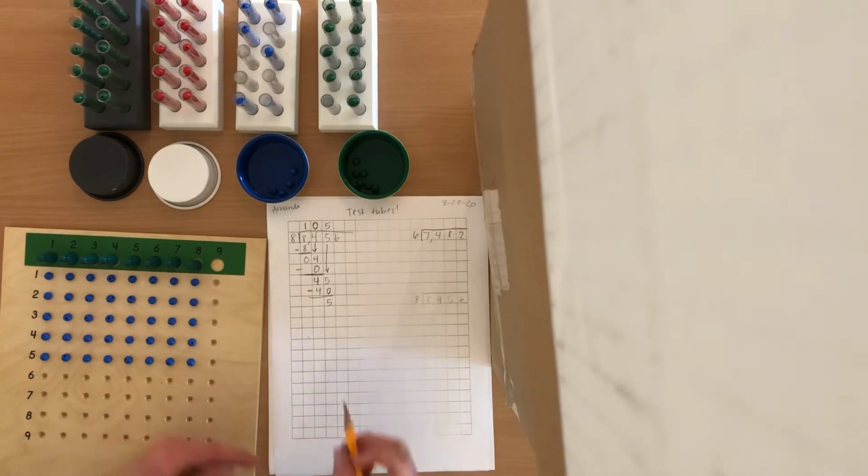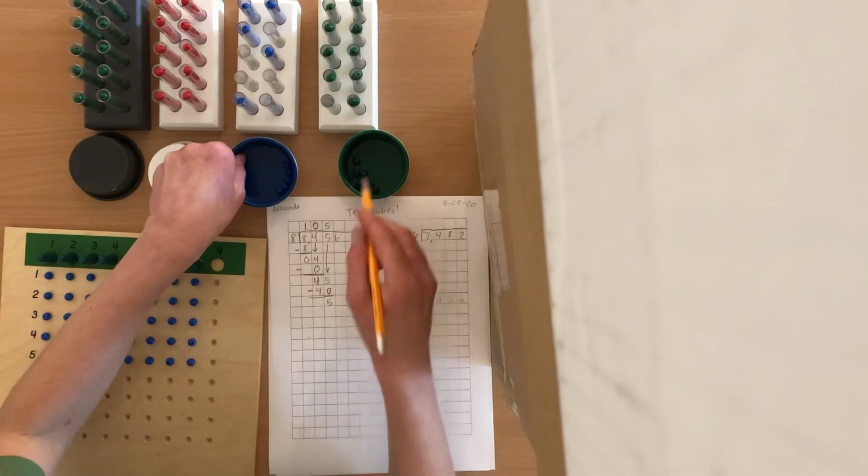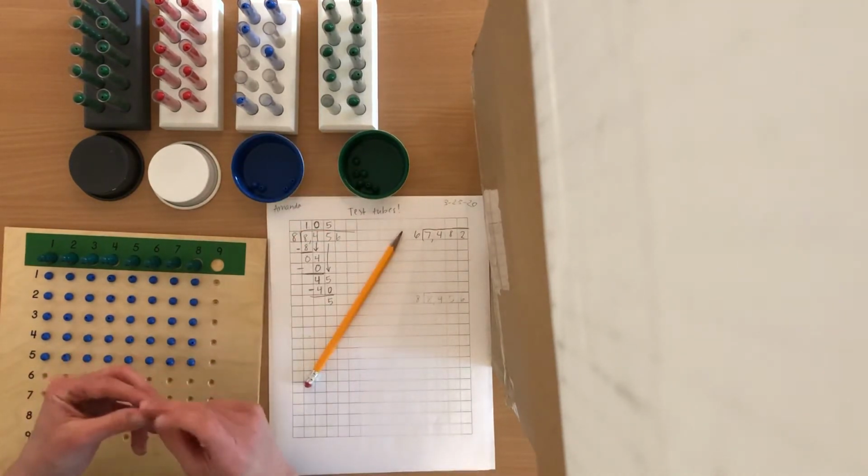Okay, so now that I have that, these guys, I'm going to have to make this an exchange. So I know that 10 units equals 1 ten.